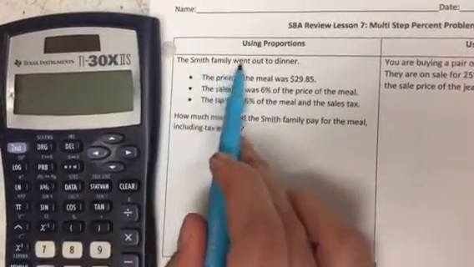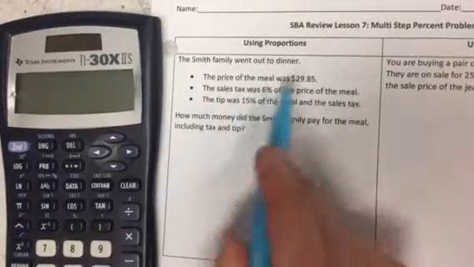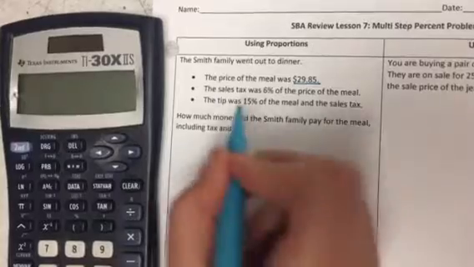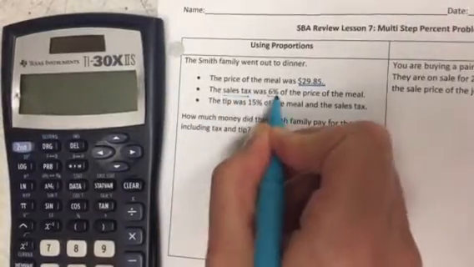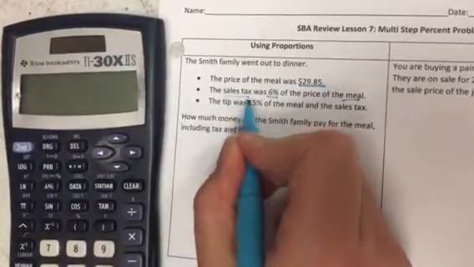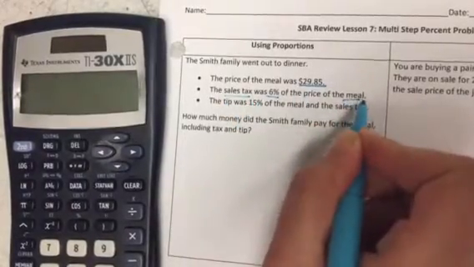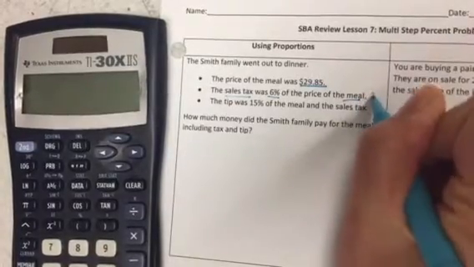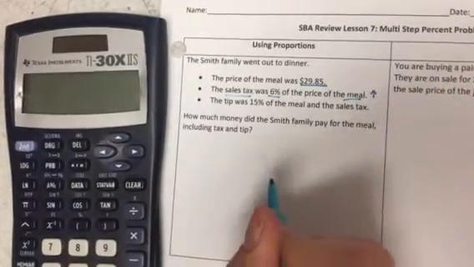The Smith family went out to dinner. The price of the meal, so the total price, was $29.85. The sales tax was 6% of the meal cost. Is tax an increase or a decrease? Usually you want to note that before you even begin. And if you said increase, you're correct.